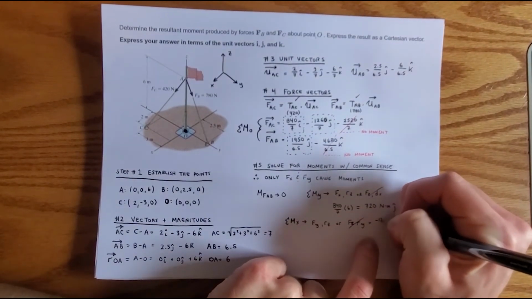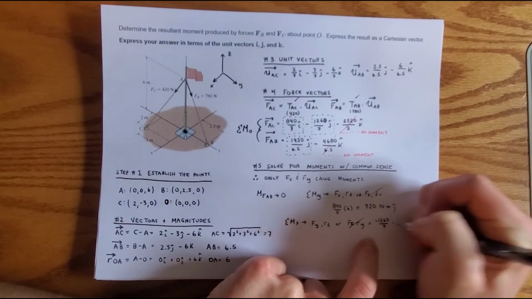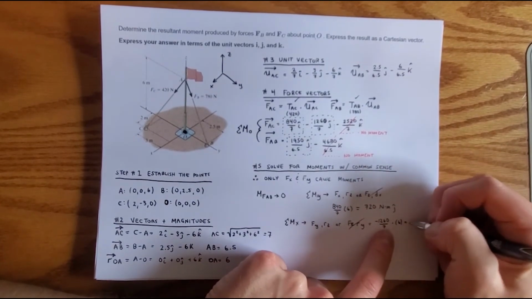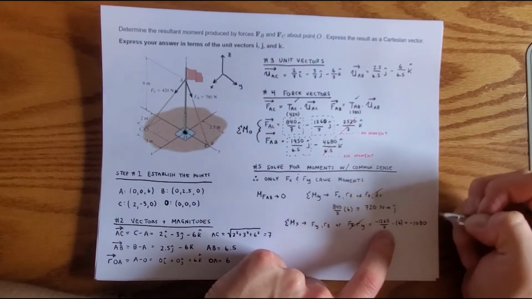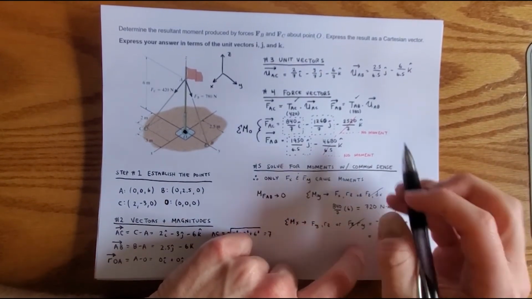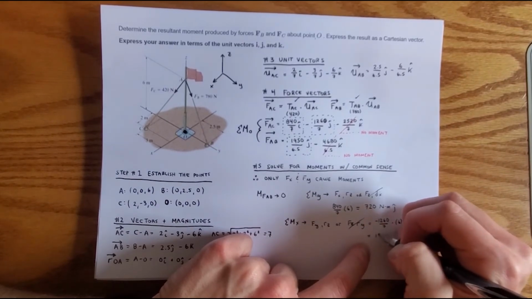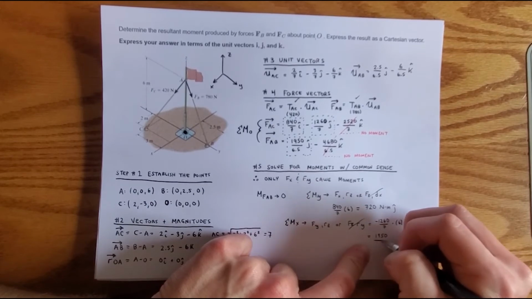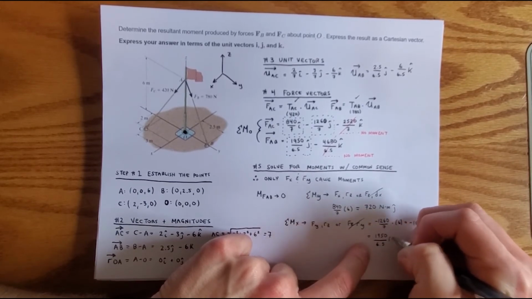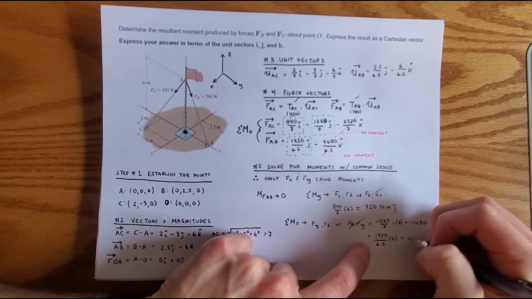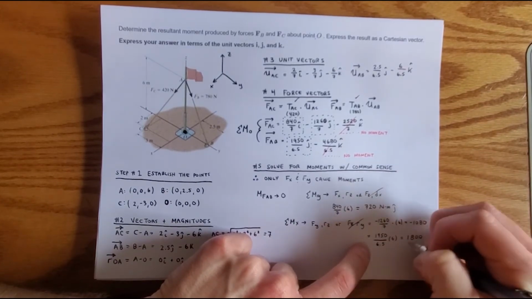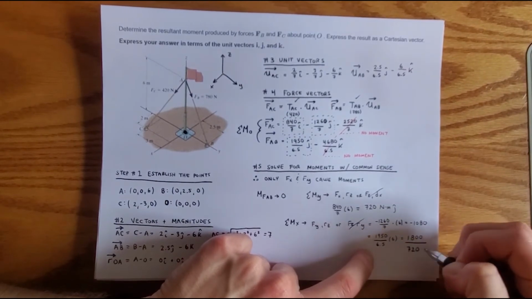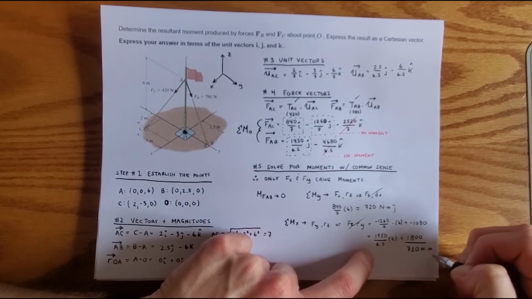7 times 6. This gets us negative 1080. And we also have the other component here, which is 1950 over 6.5 times 6. That's going to get us 1800. When you add these two things together, you get that the moments about the x-axis are 720 Newton meters in the I direction.